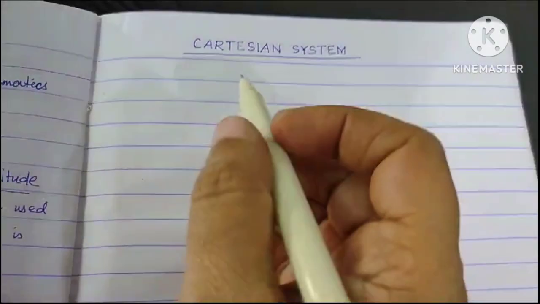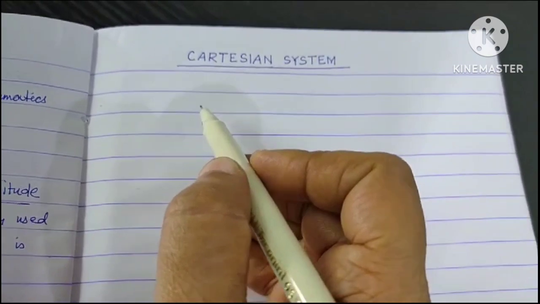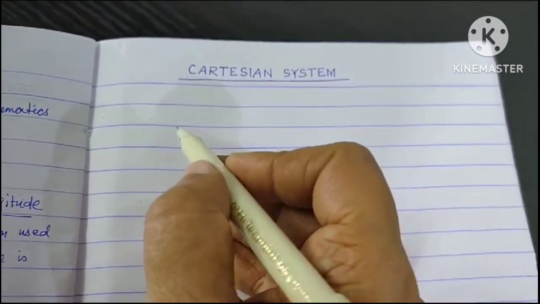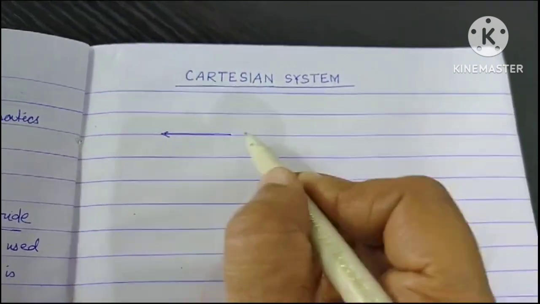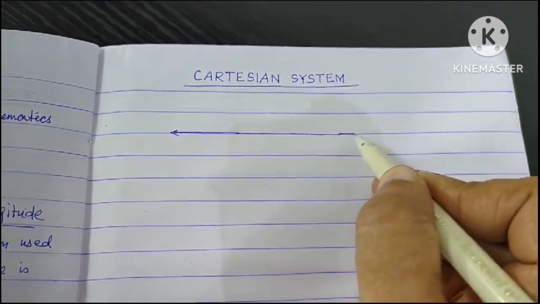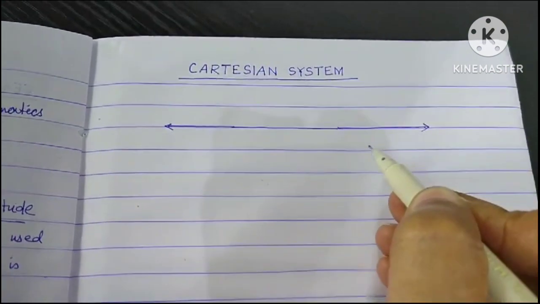So friends, let's start the Cartesian system. First of all, let us start with a backflash. We already know how we place points on a number system, since we studied it in our first chapter.